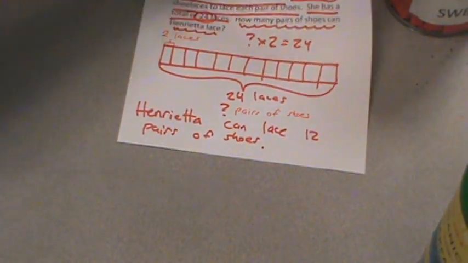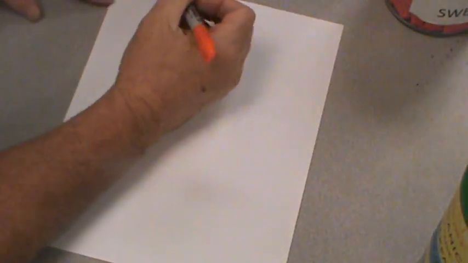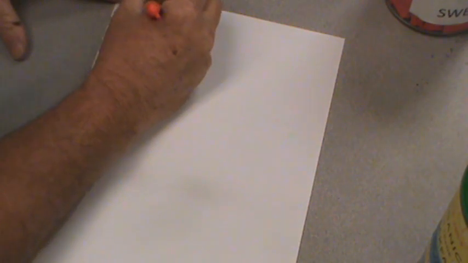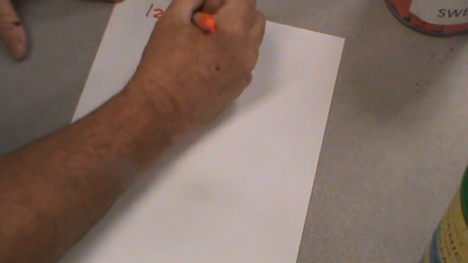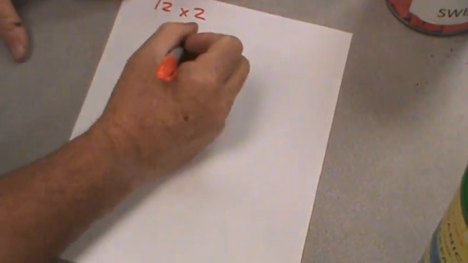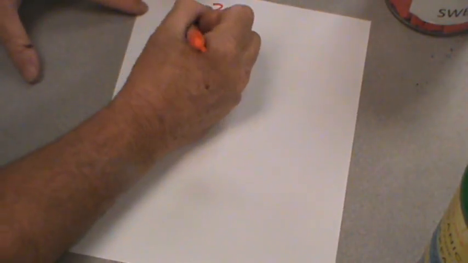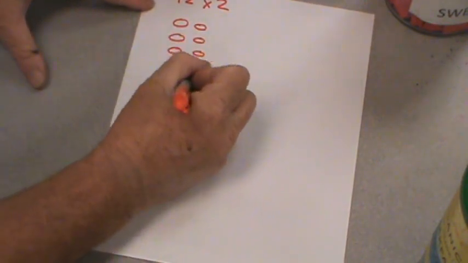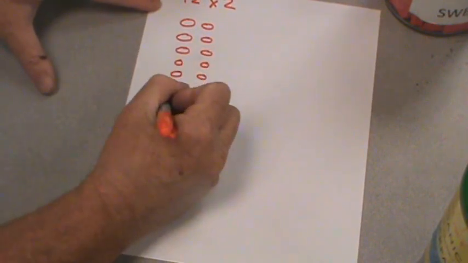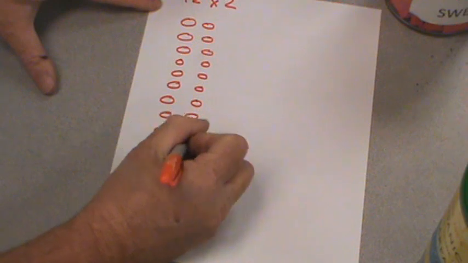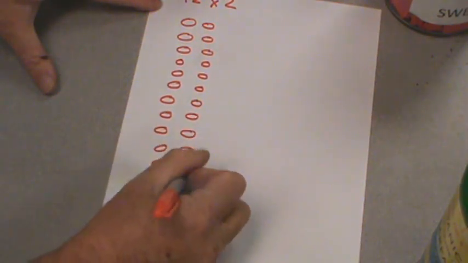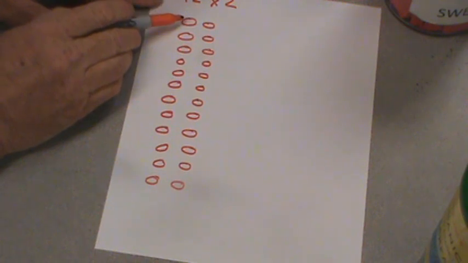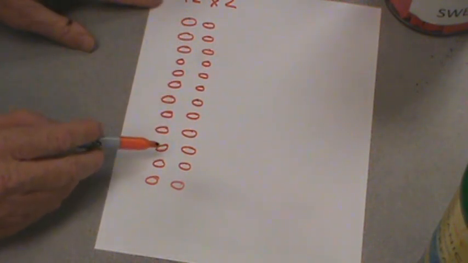All right, we're going to start with problem 1. We're going to do a little modeling. Let's get out a piece of scratch paper. And let's look at a 12 times 2 array. Okay, 12 times 2. 1 set of 2. 4 sets of 2. 5 sets of 2. 6 sets of 2. 7 sets of 2. 8 sets of 2. 9 sets of 2, 10 sets of 2, 11 sets of 2, and 12 sets of 2. I'm gonna count that again. 1, 2, 3, 4, 5, 6, 7, 8, 9, 10, 11, 12. So we have 12 sets of 2.